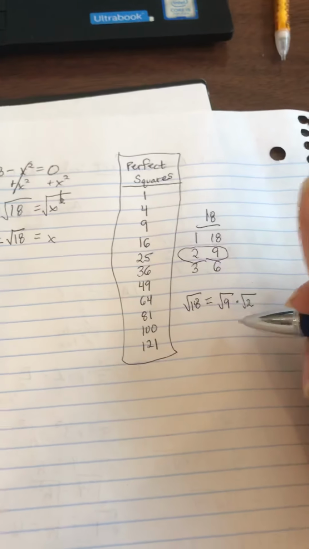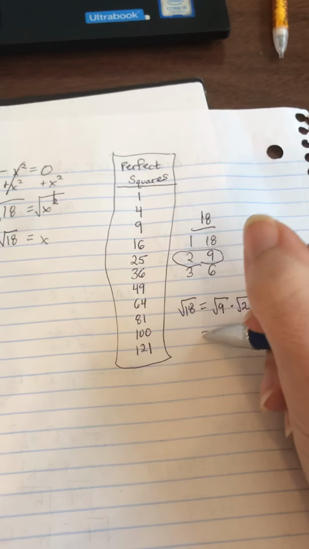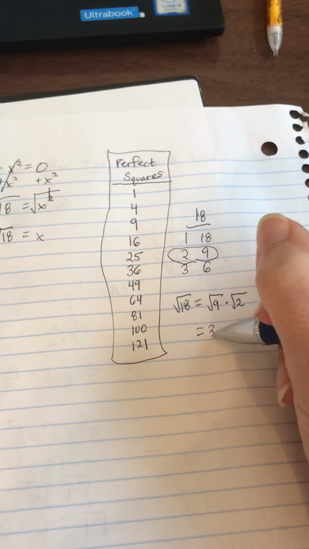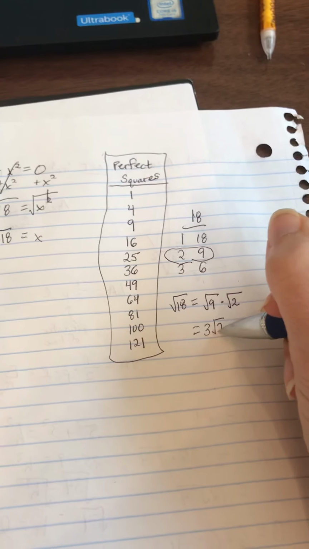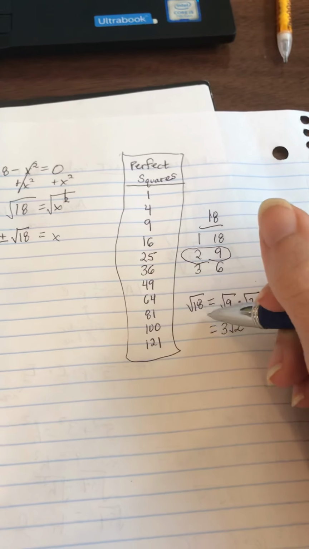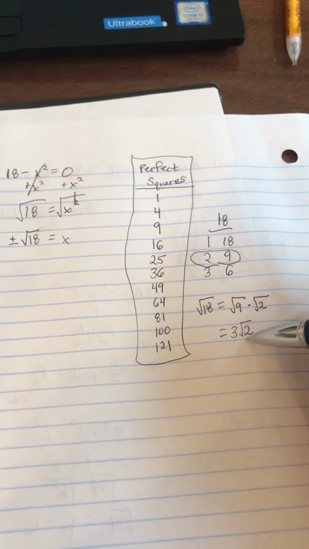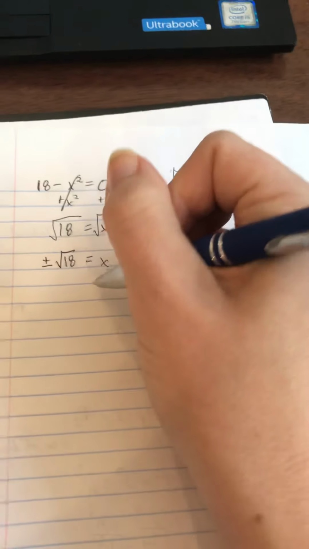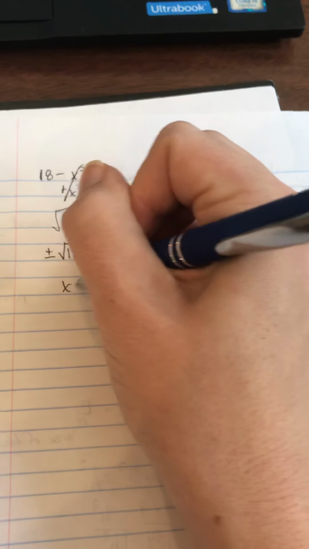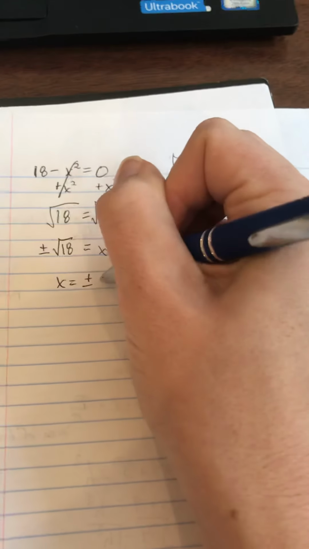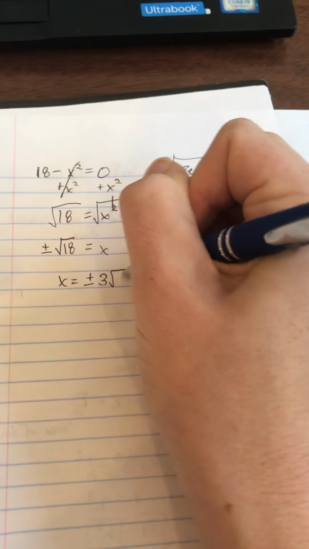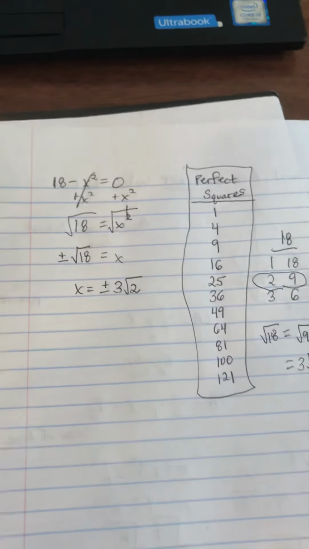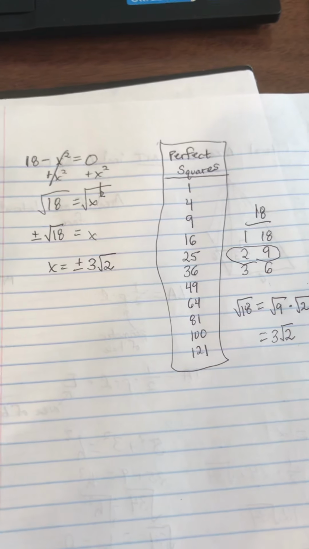Okay? And the reason why we're doing that is because the square root of 9 is 3. So in other words, we can reduce the square root of 18 as 3 times the square root of 2. So for our final answer here, we're going to say x is equal to positive or negative 3 times the square root of 2. Okay, so just keep that in mind.